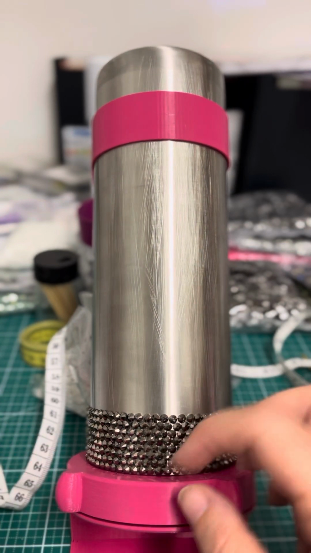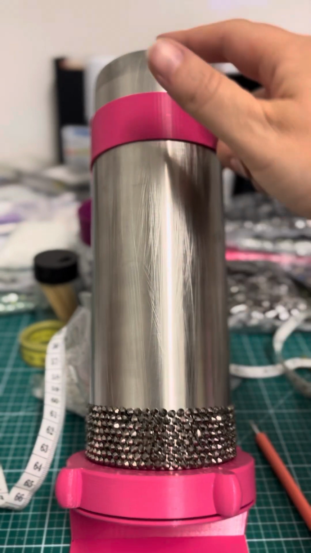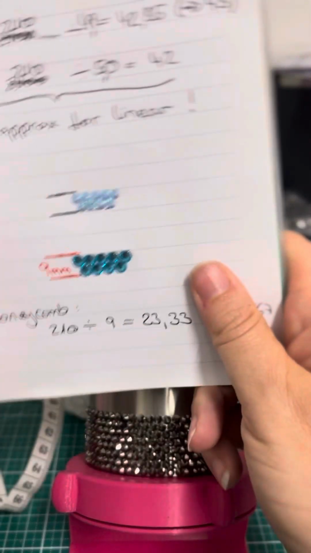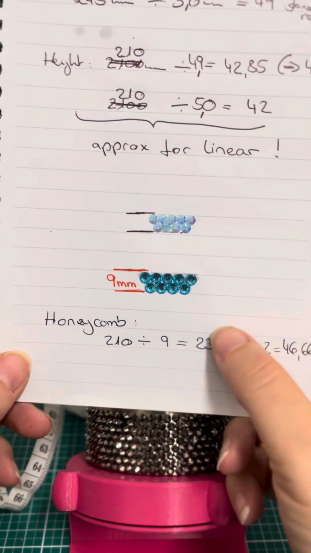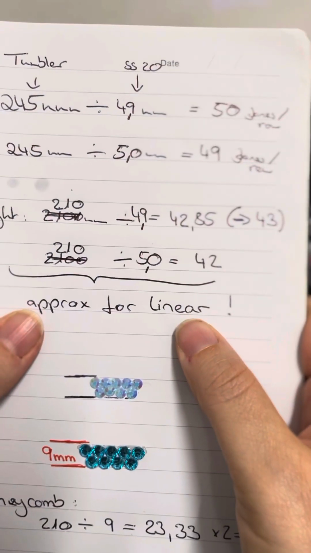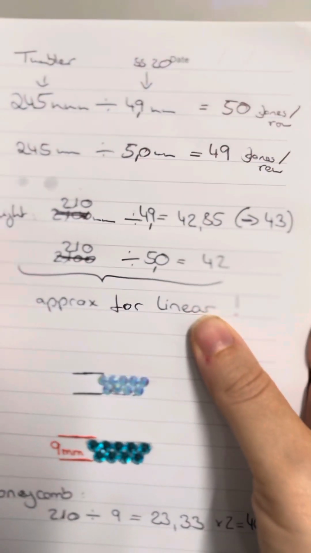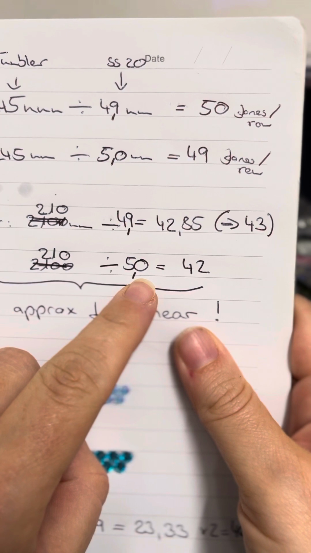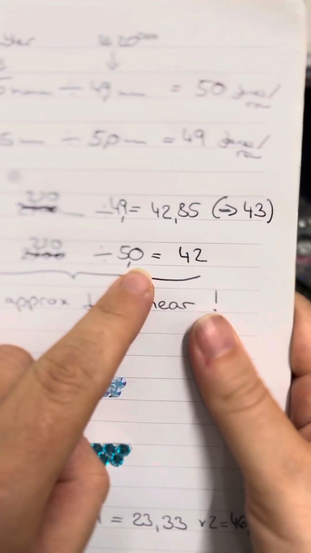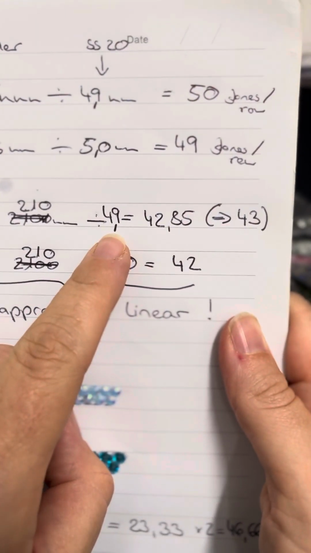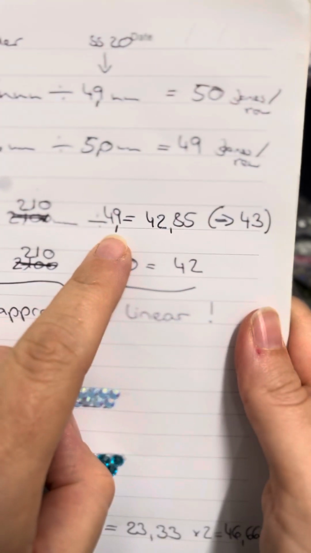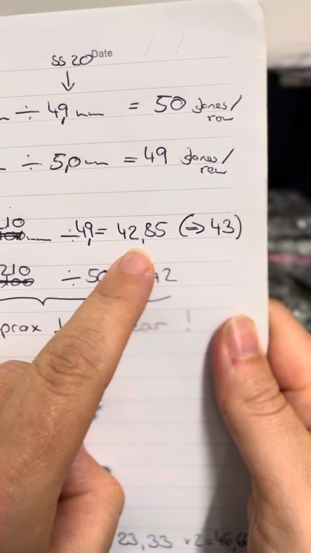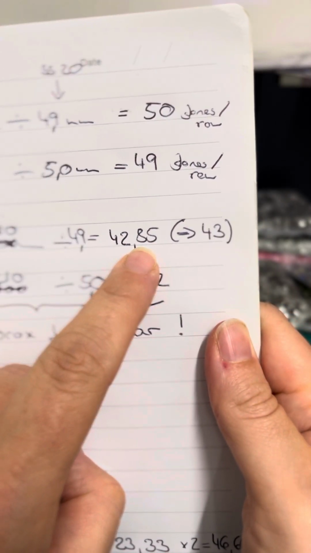Yes, for the heights, the number of rows you're going to need, it's a little bit more calculation. So what I do is, if you're going to do linear, it's pretty easy. It's just the same. You divide your height by the stone size, excuse me. So for 4.9 millimeters, you're getting 42.35, I think.